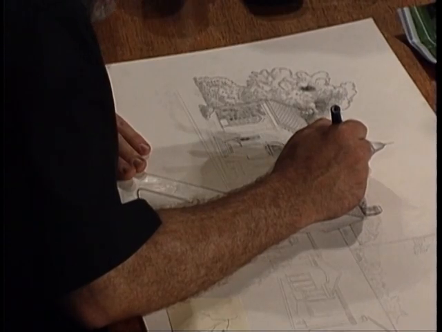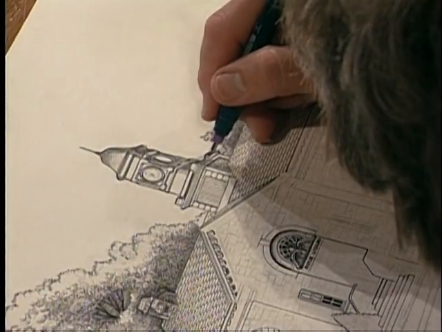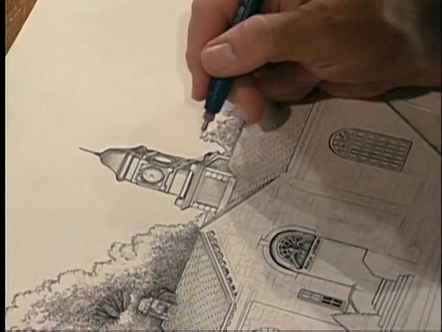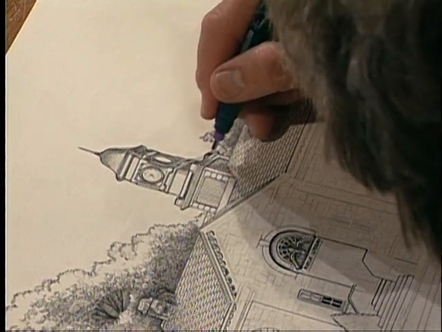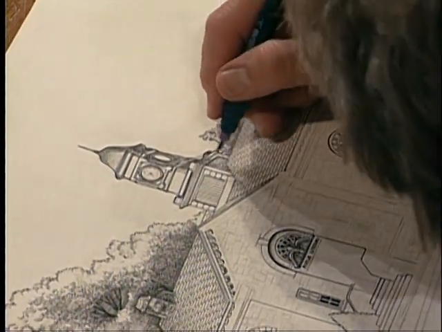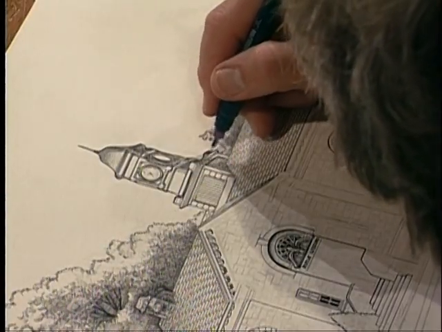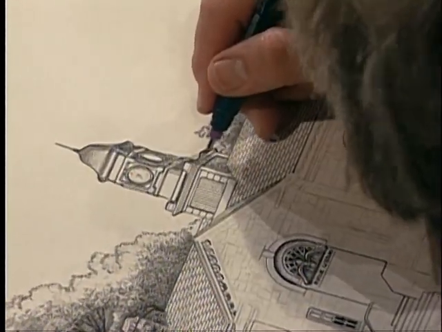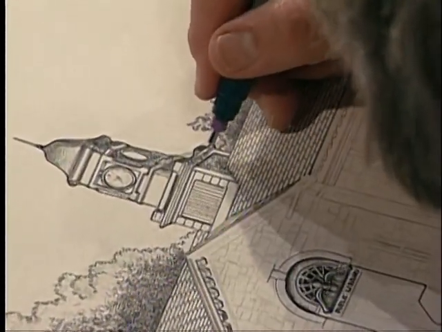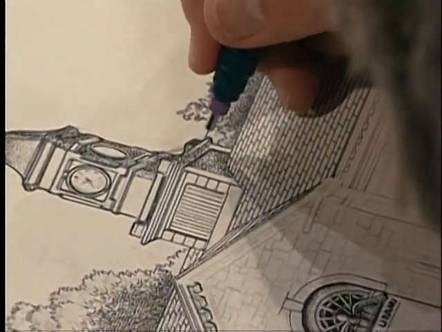Architecture is a very, very hard medium. All you need is one person out there to catch you and say, geez, that building actually has 7 rows of bricking, not 4. With a caricature, you get away with murder, because that's more of an interpretation of the face.